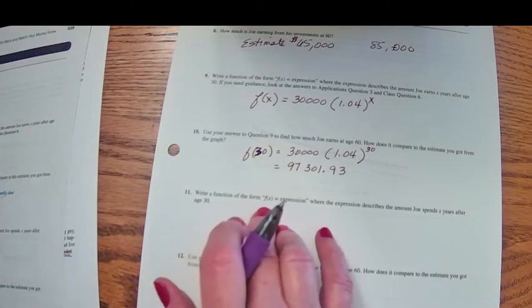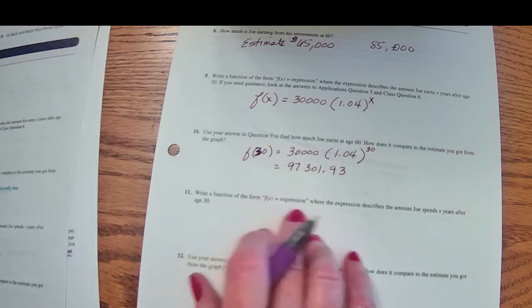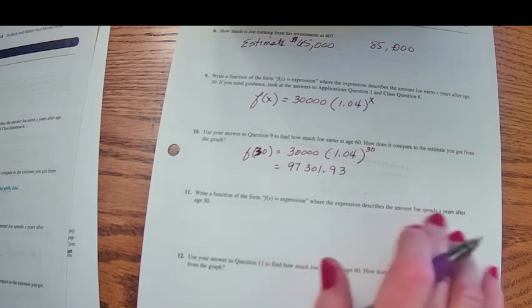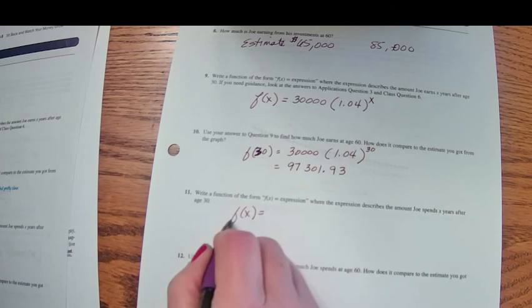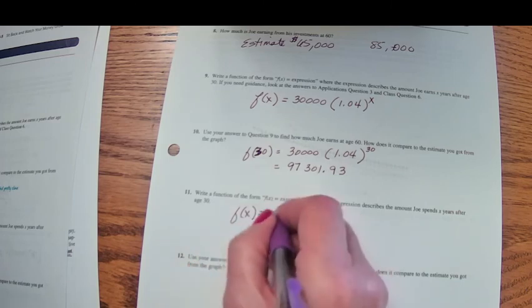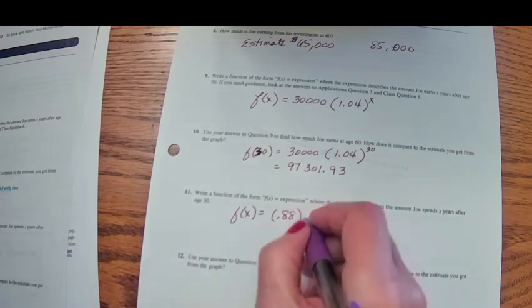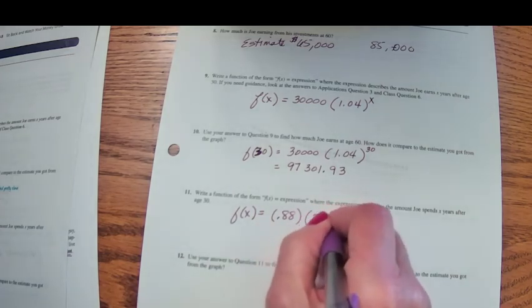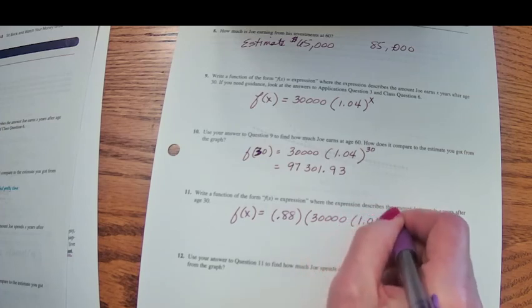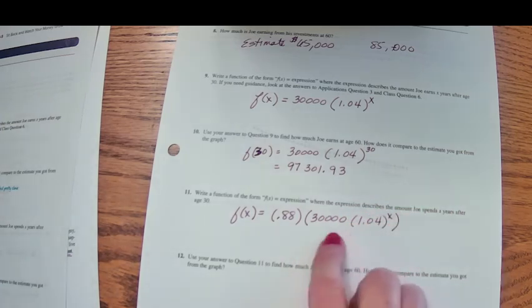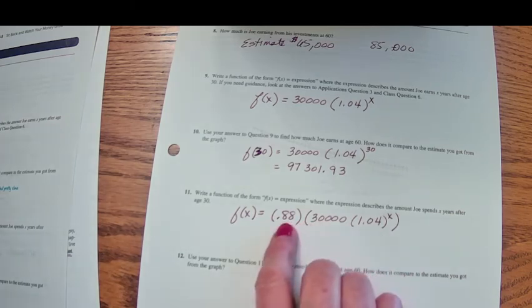Number 11, write a function in the form f of x equals expression where the expression describes the amount Joe spends. The function f with the variable x is 88% times how much he makes. This is his salary, and he always spends 88% of it.